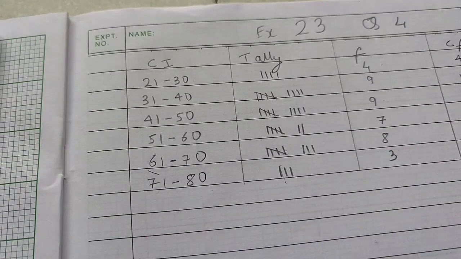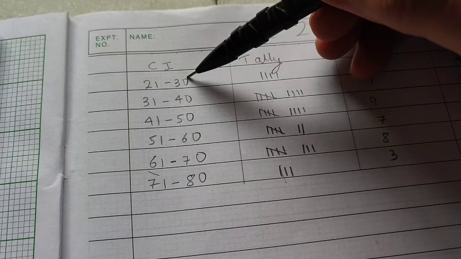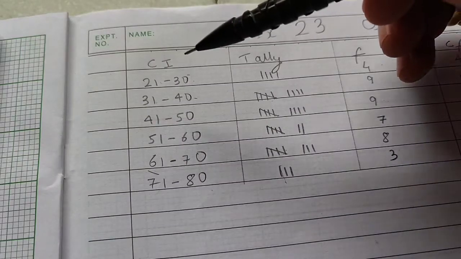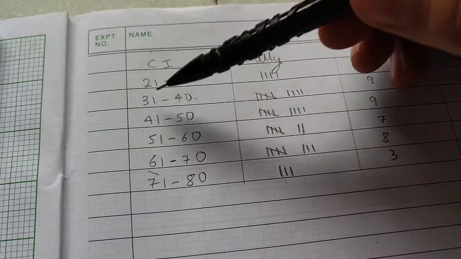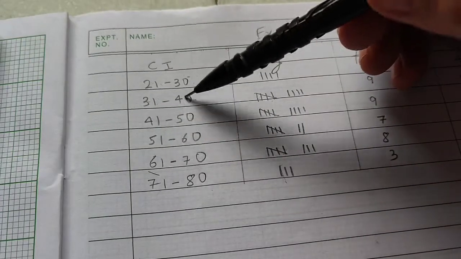Now what if the class intervals were continuous? For example, what if it was 20 to 30 and 30 to 40? And if the number in the data was 30, then would it come in 20 to 30 class interval or 30 to 40? Well, always go for the higher class interval, that is 30 to 40.